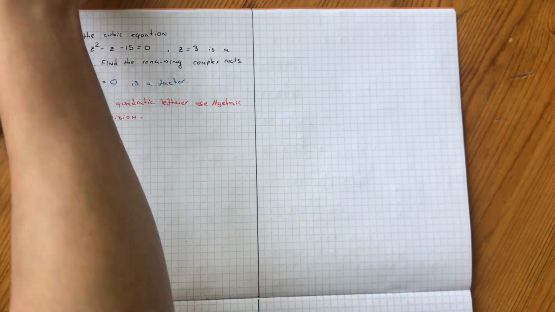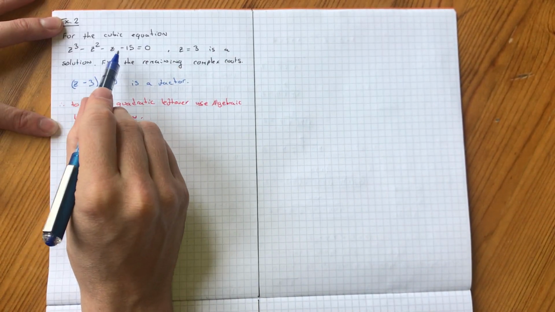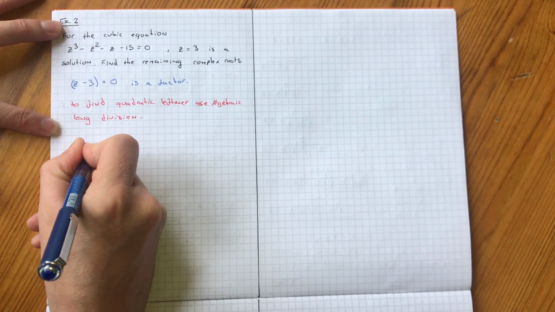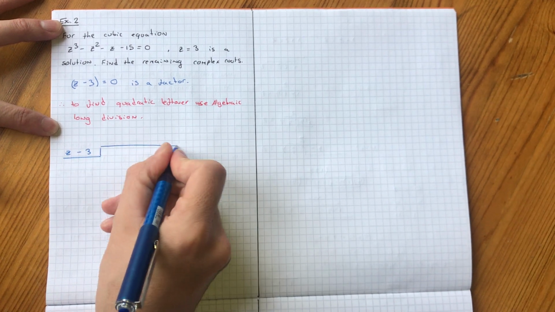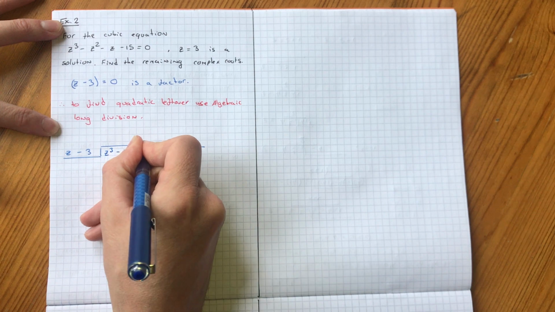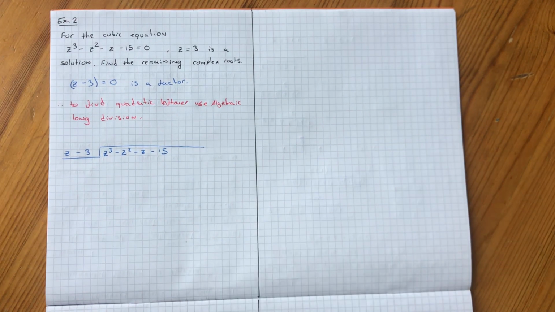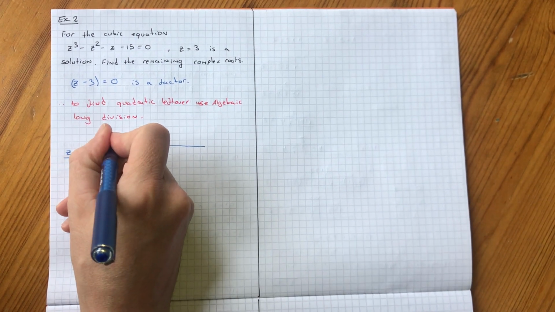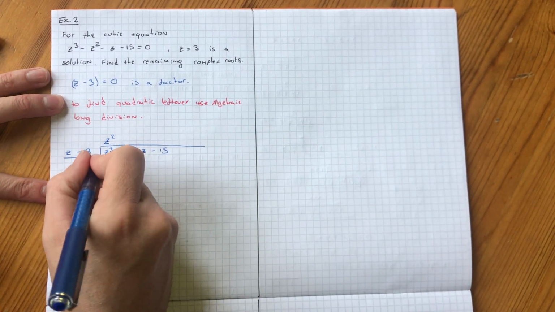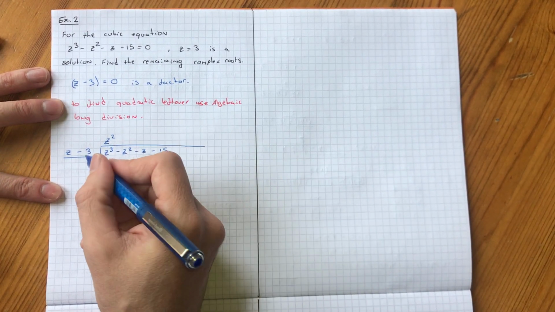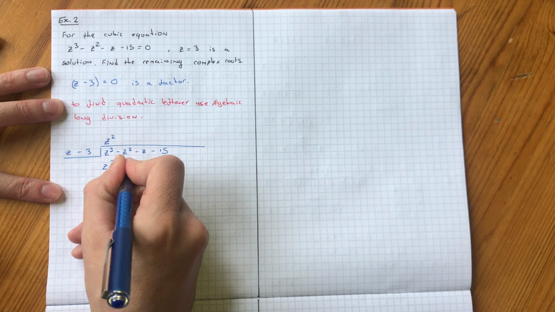So I'm going to divide z cubed minus z squared minus z minus 15 by z minus 3. What times z gives z cubed? z squared. z squared times z gives us z cubed. z squared times negative 3 gives me negative 3z squared.